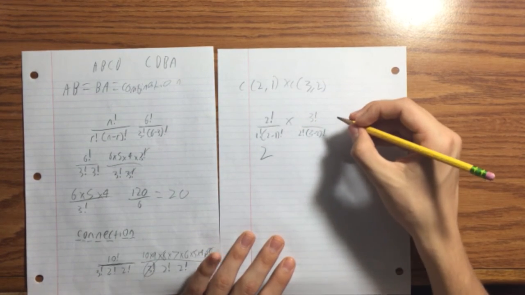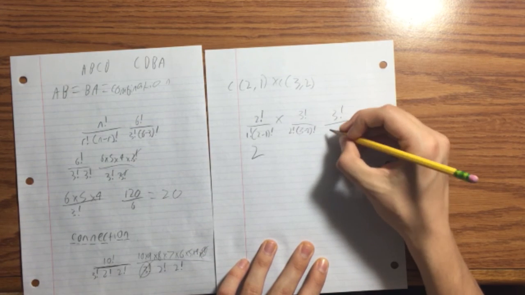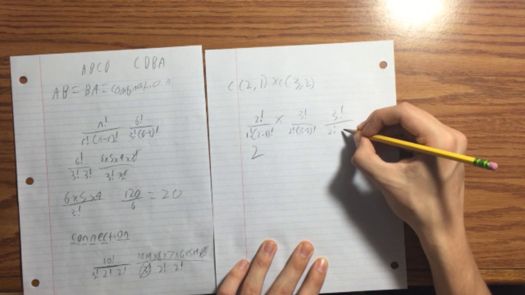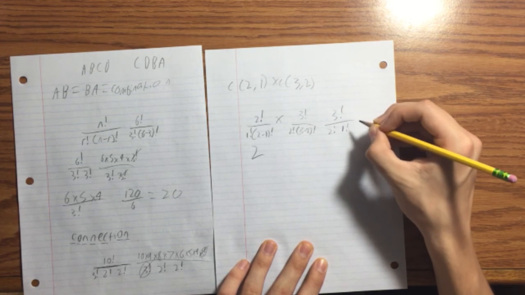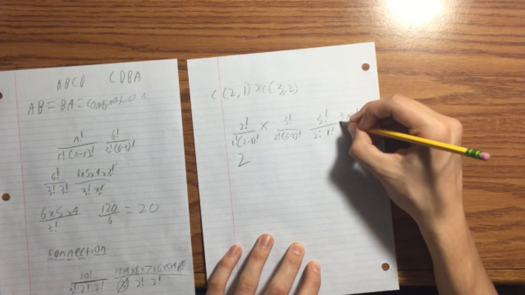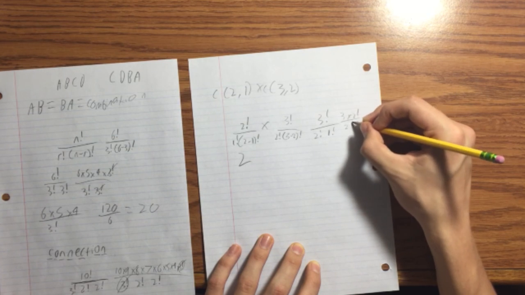Now, this one's a little more complicated, so we're going to write this out. So 3 factorial over 2 factorial, 1 factorial. So 3 times 2 factorial over 2 factorial, 1 factorial.